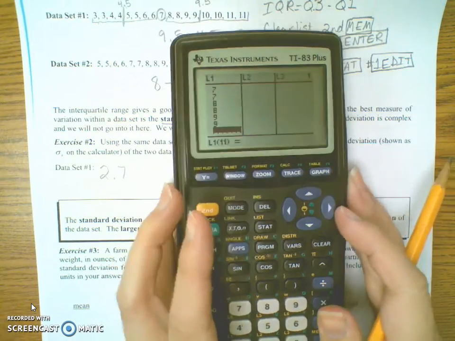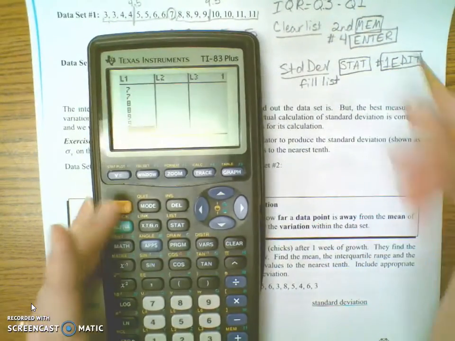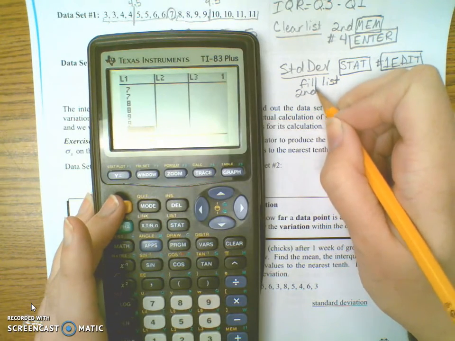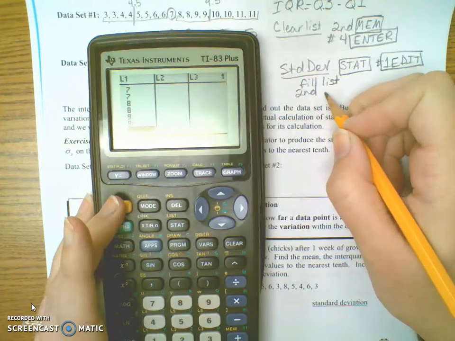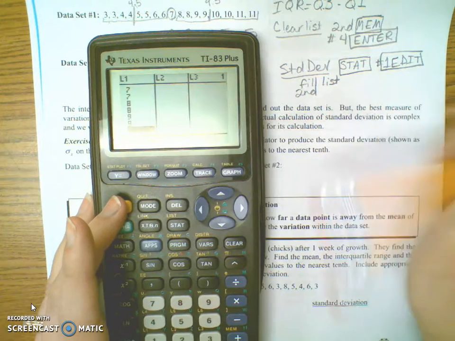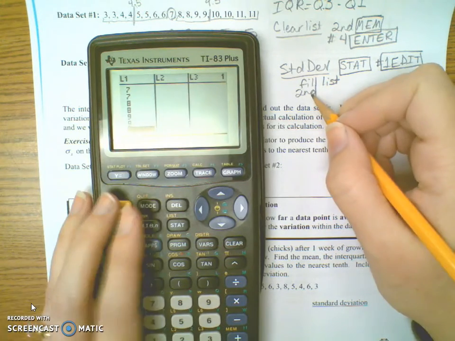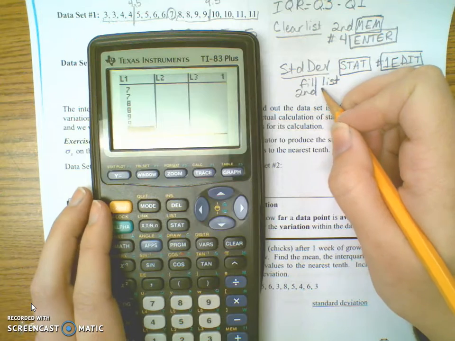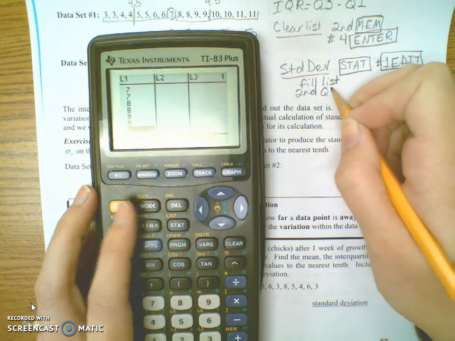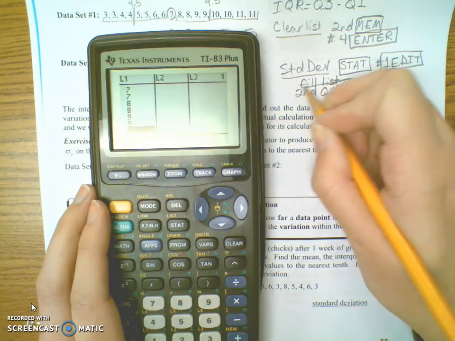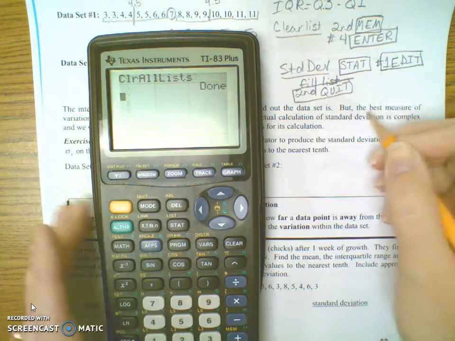Okay, once you've filled your list, then we're going to go to Second List. Actually, I'm sorry. First, we're going to go back to our original screen, like our home screen. So we're going to do Second, Quit, and that'll get us to our home screen.